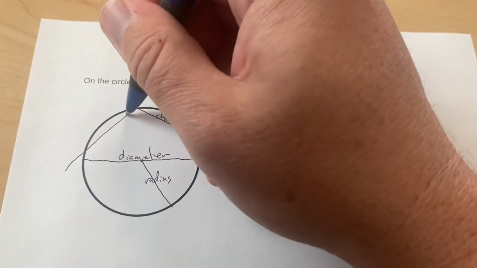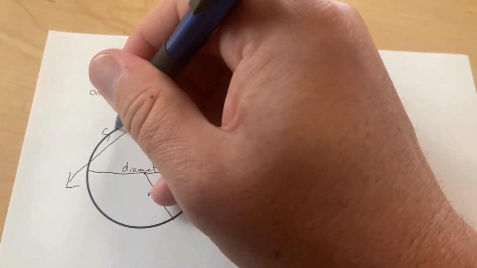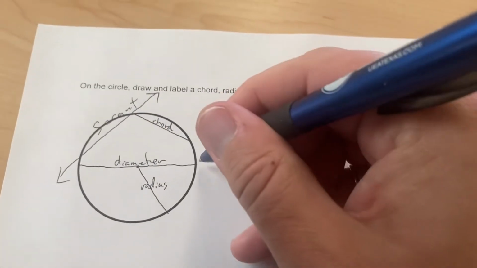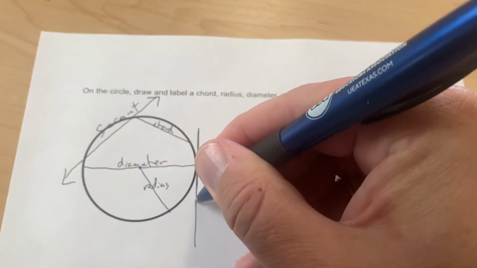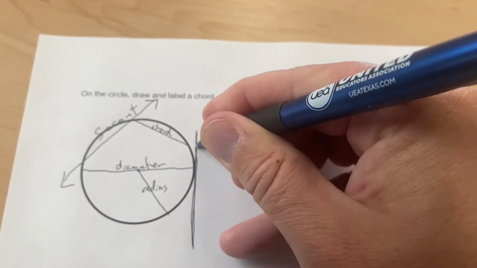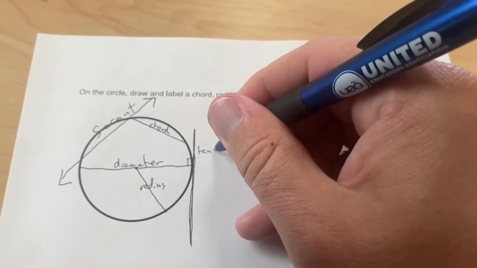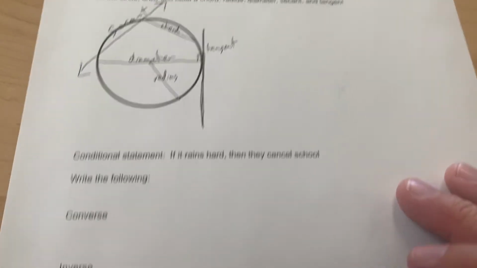A secant is going to be like a chord, but it's going to keep going. So this is a secant. And then a tangent, and I'll just draw that over here. And I really should have done a better job to make sure it only touches the circle in the one place. If it works at a 90-degree angle, that is a tangent, mostly outside the circle.